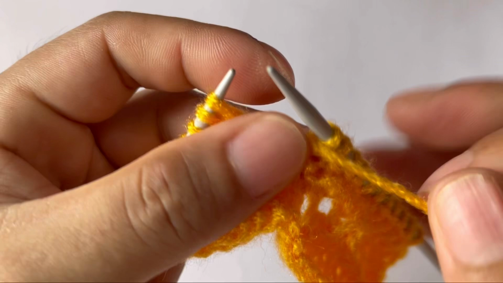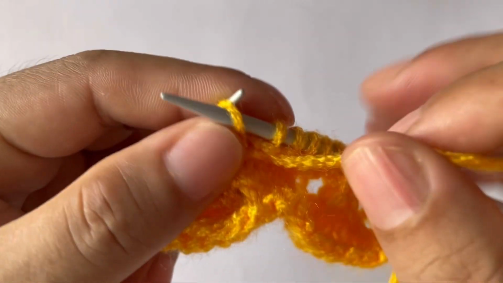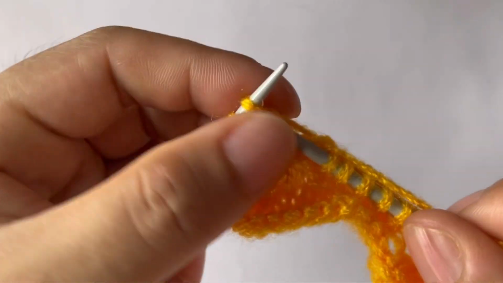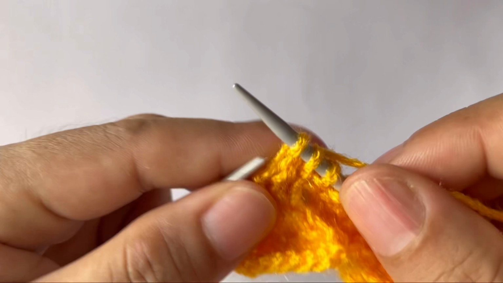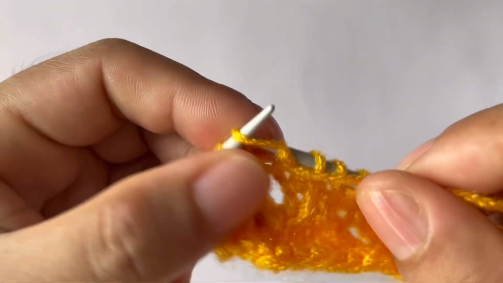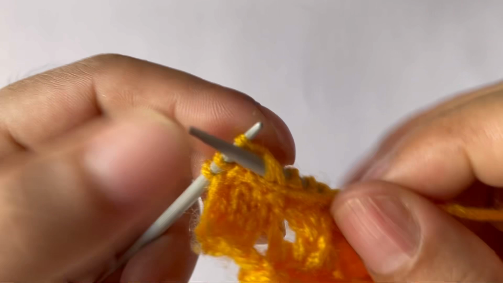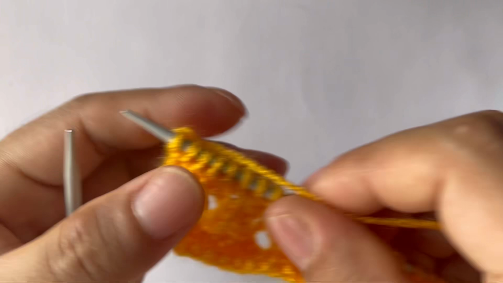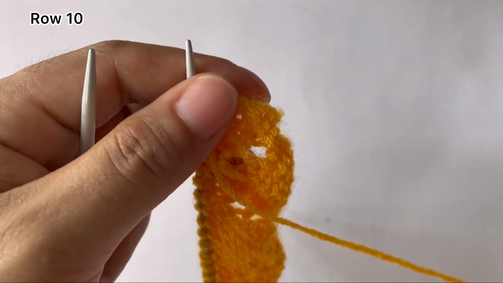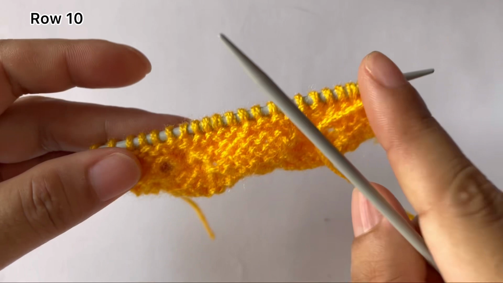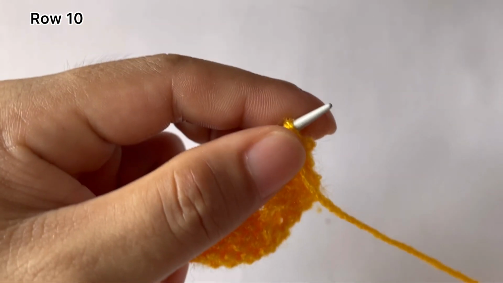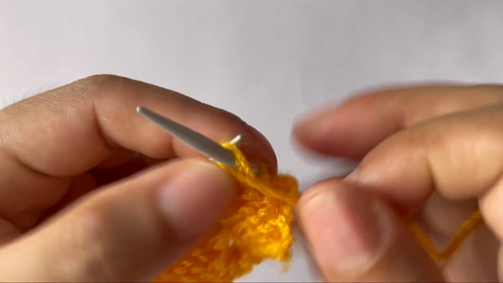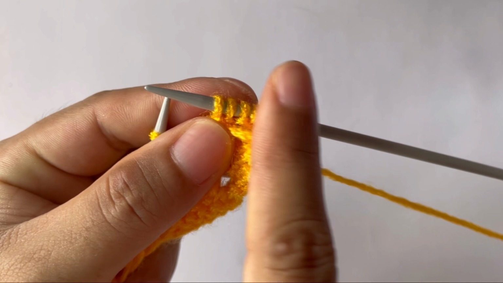Again, purl 4, knit 2, purl 4. Edge stitch, knit on the right side. Row 10, purl all stitches.